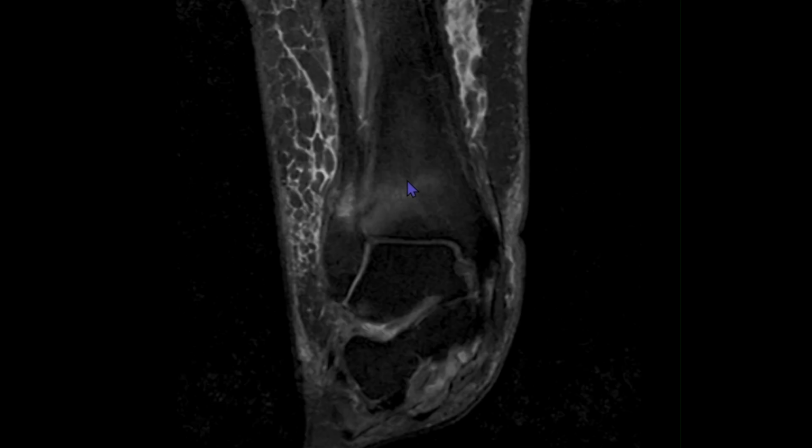So it is advisable to always look at the T1 weighted images, wherein we will easily be able to see the fracture lines. And in insufficiency fractures, usually this fracture line is parallel to the articular surface. Like in this region, we see an oblique or parallel line to the tibial articular surface.